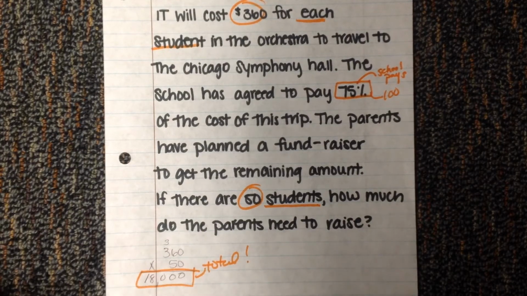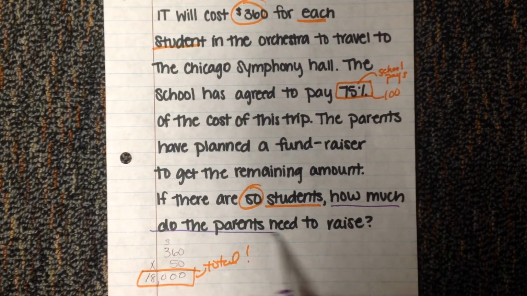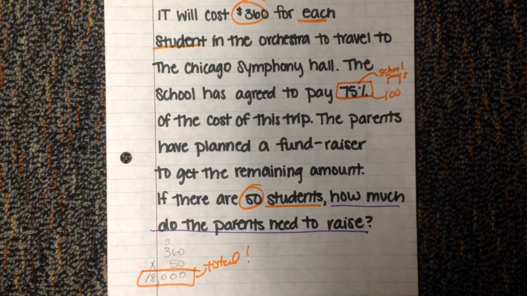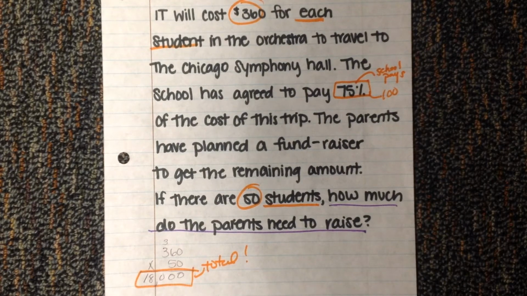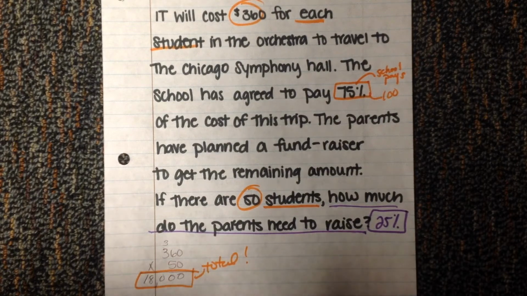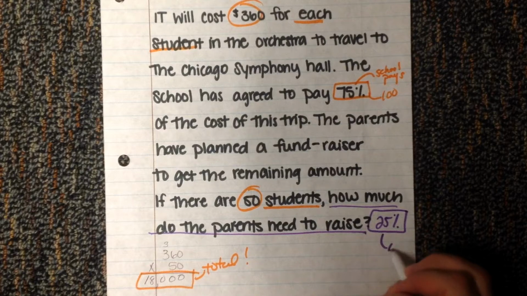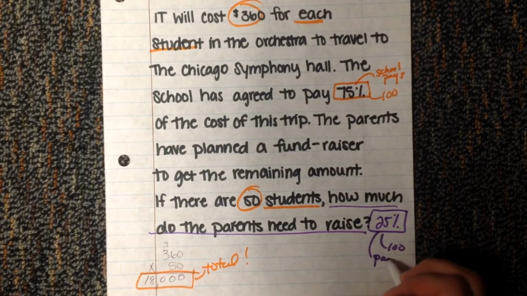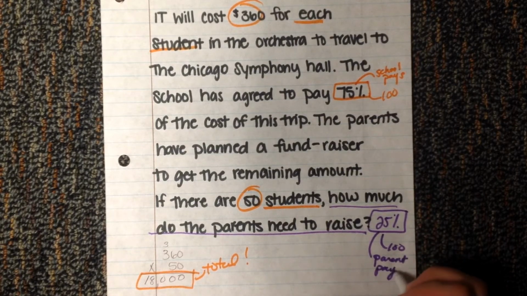And I know that the school's going to pay 75% of it. And then what is my question asking me? The question says, how much do the parents need to raise? The school pays 75%. How much do the parents pay? Well, percent is out of the total 100%. So parents are going to be paying 25%. What that means is for every $100, the parent pays 25.